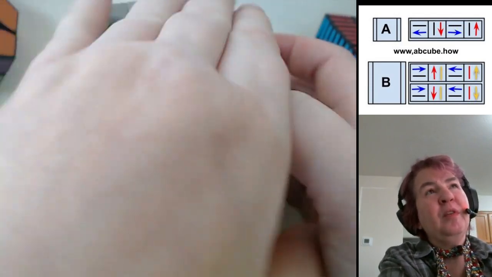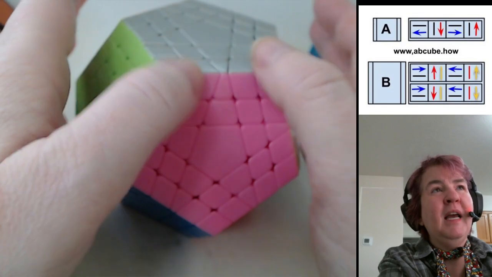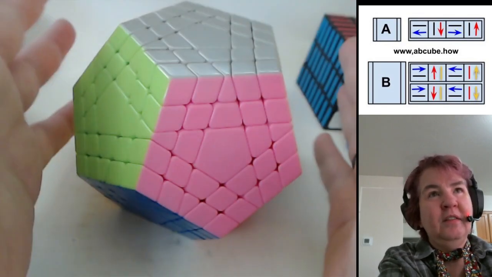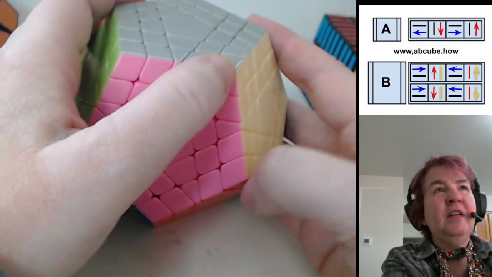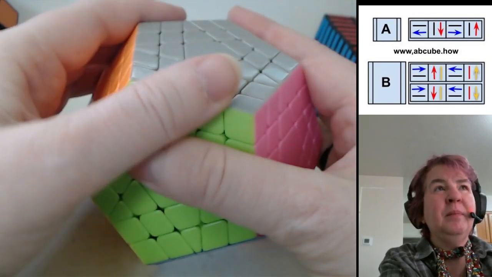So I'm going to work with gray as my top layer, and Formula A is already gone. Formula A is only used to bring a piece to the top and to twist a corner around. Everything else is Formula B.